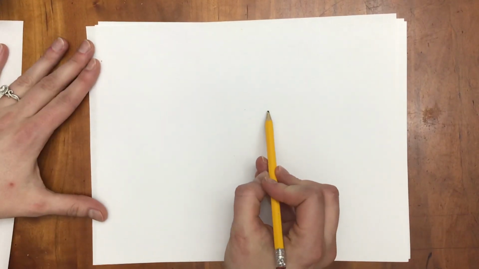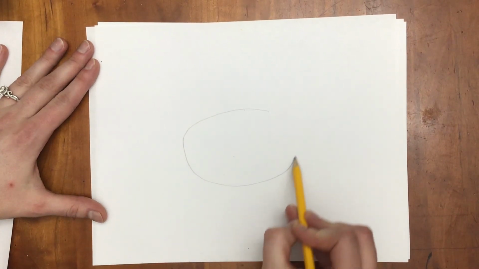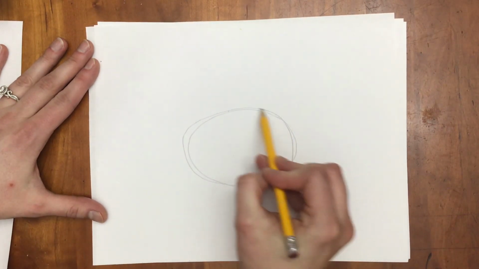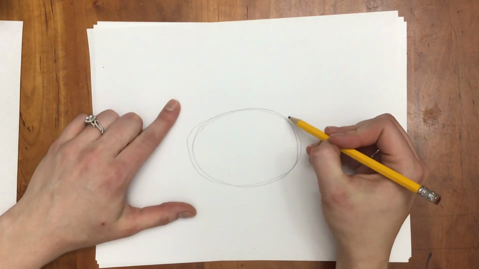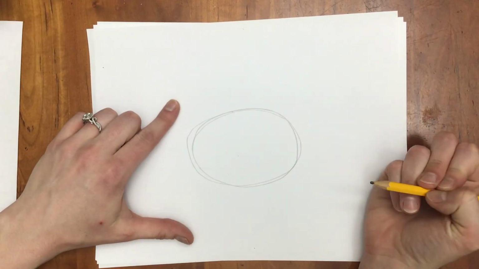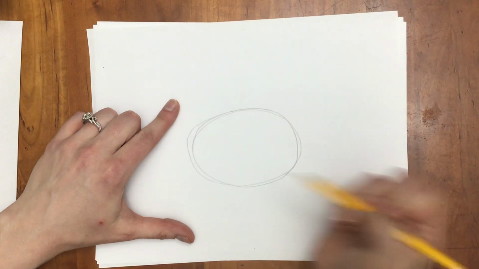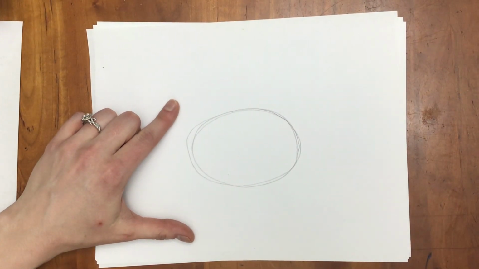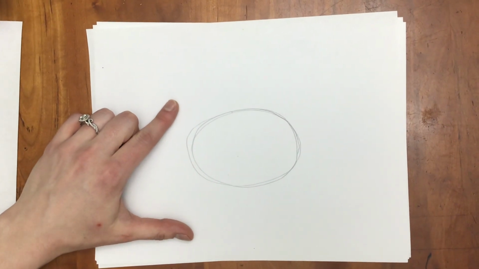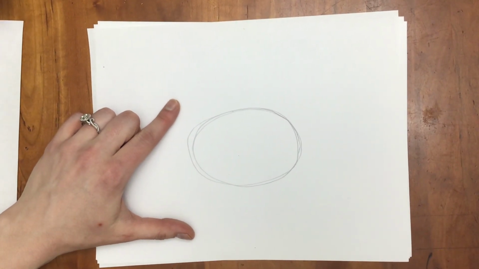What I want you to make first is an oval on your paper, a sideways oval about like this. And today we're going to draw kind of sketchy, and that means I'm not going to make just one perfect line. If my line is a little bit messy, I can just go around it again, and that's okay, because what we're going to draw is going to be a little bit hairy.